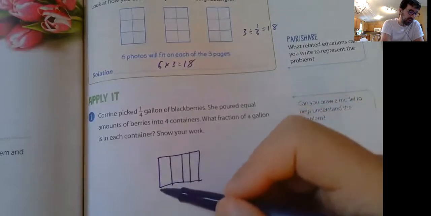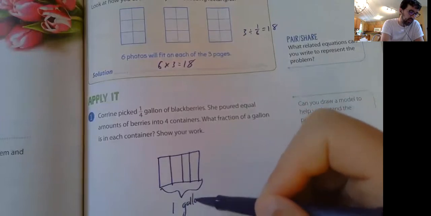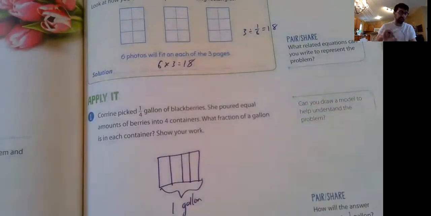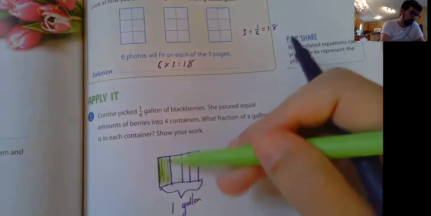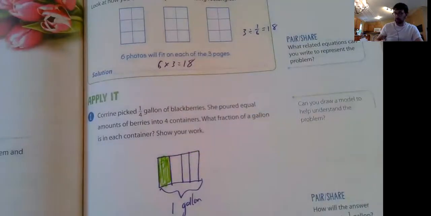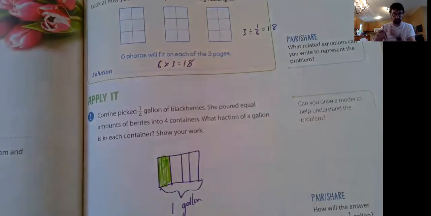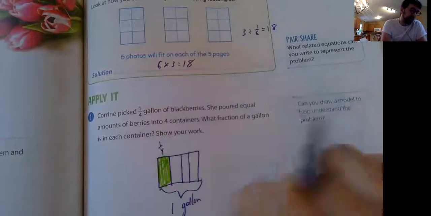This whole thing is 1 gallon. She has 1/4, correct? That's 1/4 of a gallon.